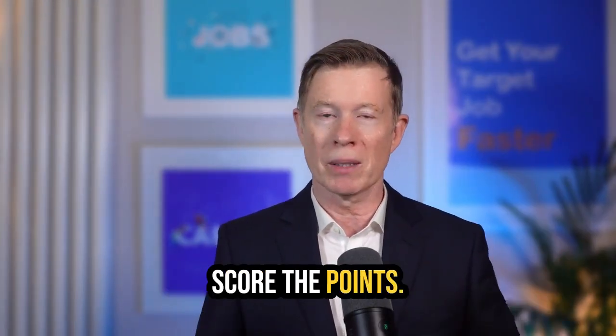Notice the use of the STAR method correctly, with most of the answer given to the actions part. Remember, this is where you will score the points.